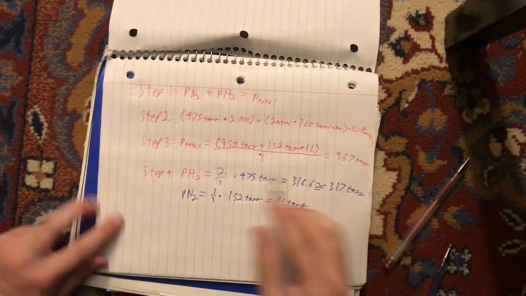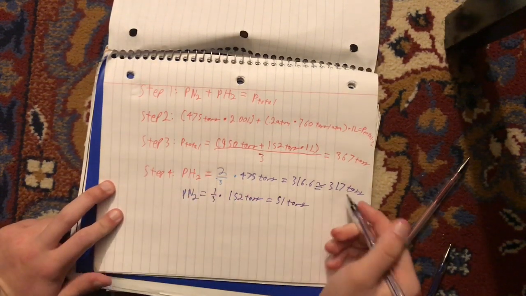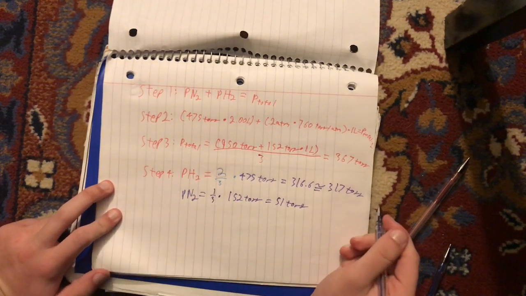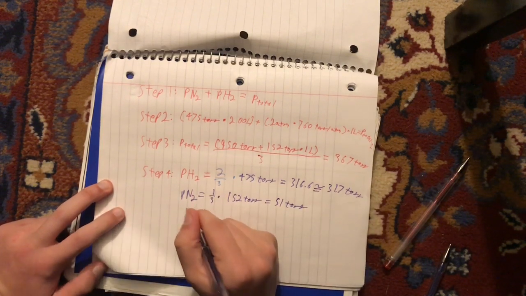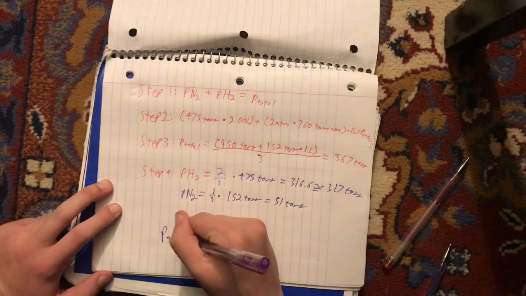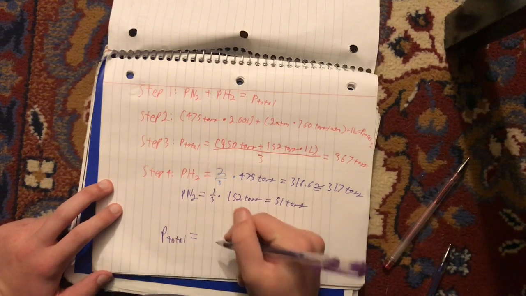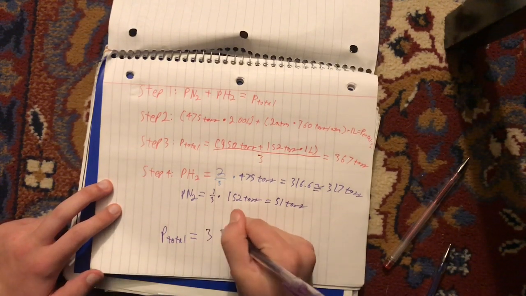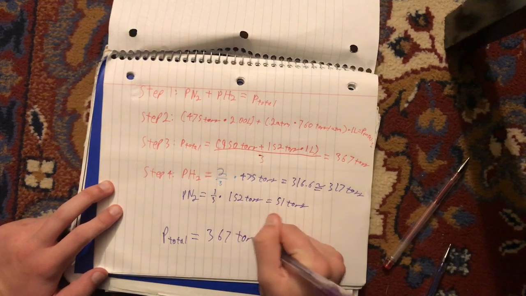Alright, so partial pressure of H2 is equal to 317 torr. Partial pressure of N2 is equal to 51 torr. And the total pressure is equal to 367 torr.